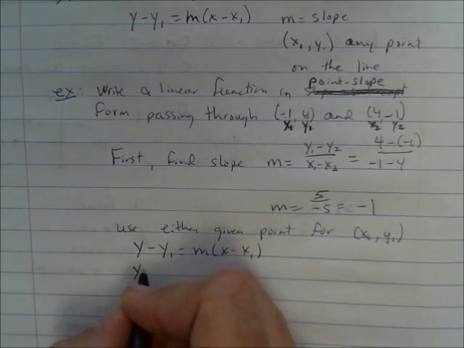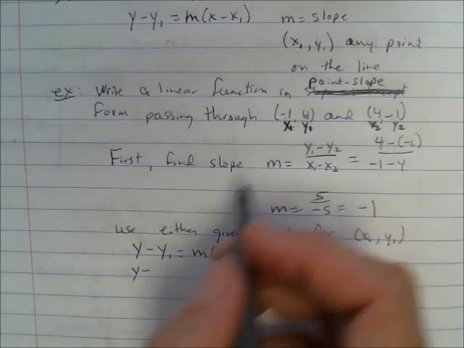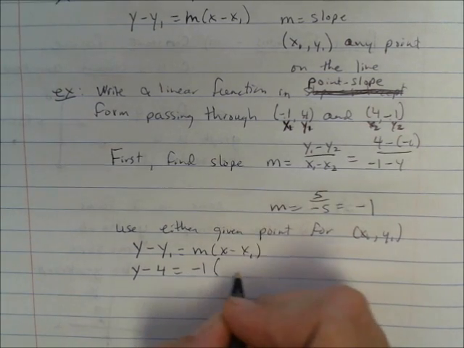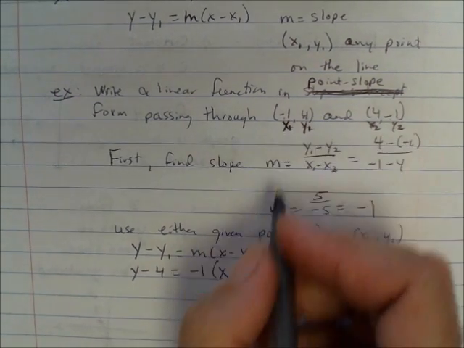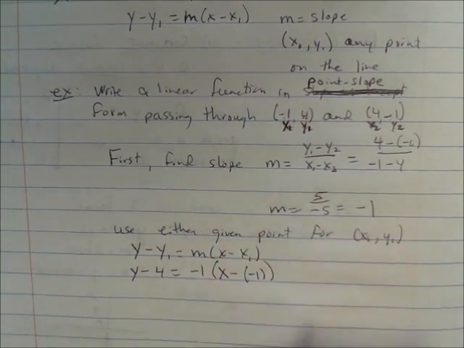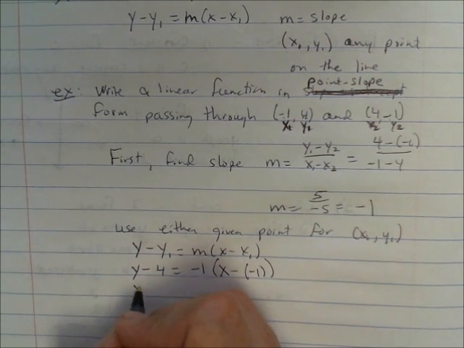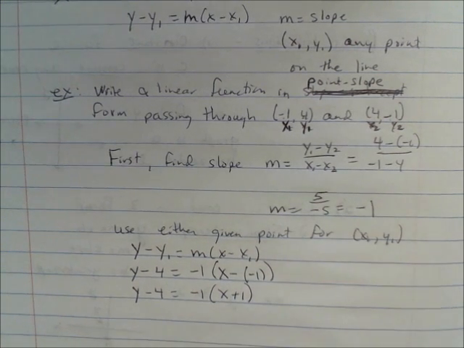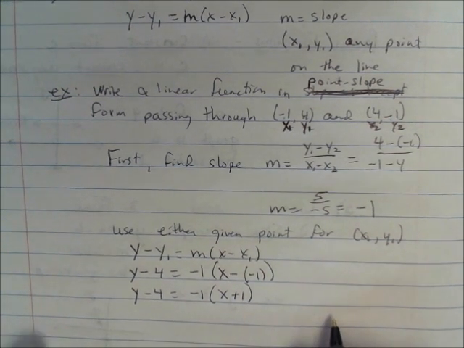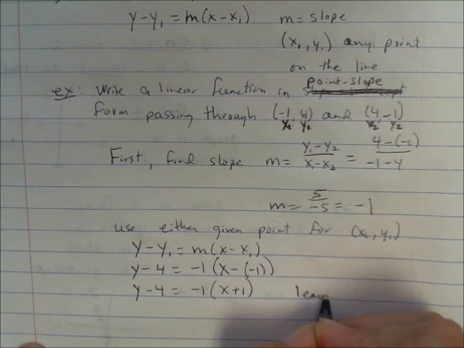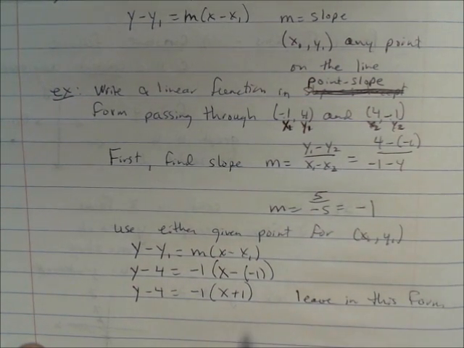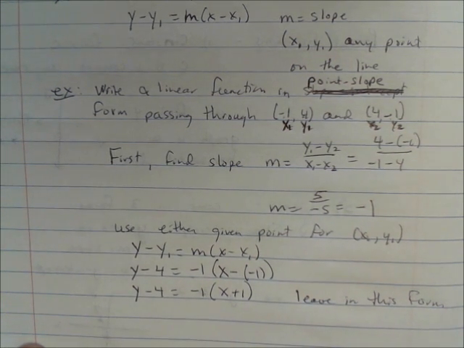And that gives you y minus, now y1 is equal to 4. The slope we found was -1, so x minus and x1 is -1. Put that in parentheses. So that'll give you y minus 4 is equal to -1 times x plus 1. So you can leave it like that if you want to, because this is the point slope form. y minus y1 is equal to m times x minus x1.